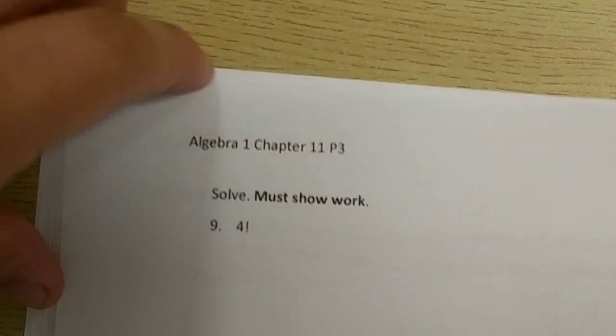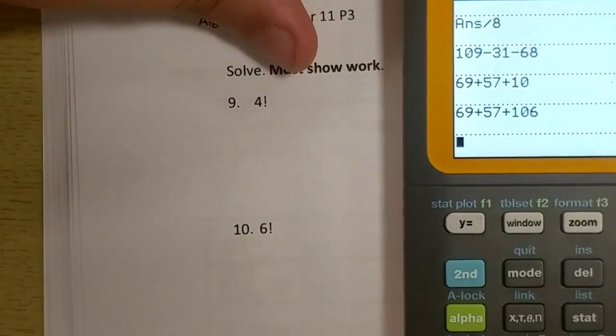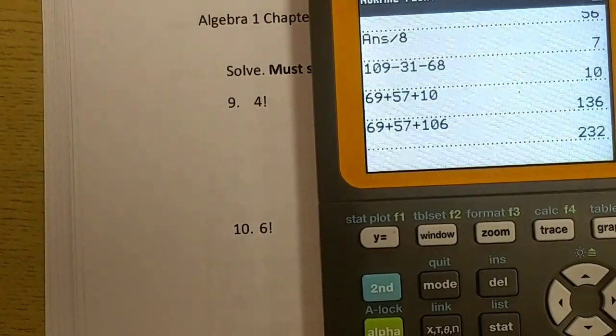We're at the home stretch. Okay, must show work. 4 factorial. On your actual test, you need to show work. If you want to do this in the calculator, I'll show you a trick.